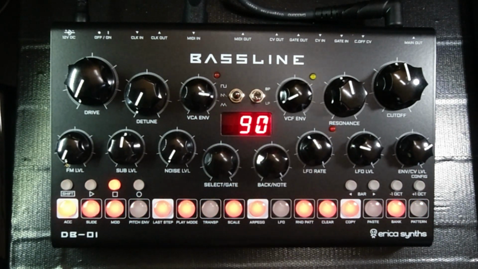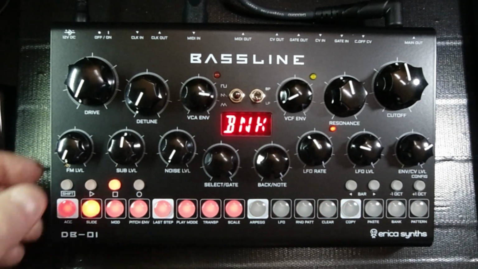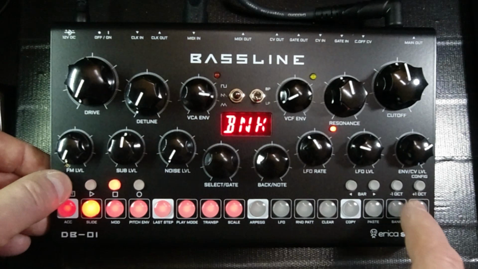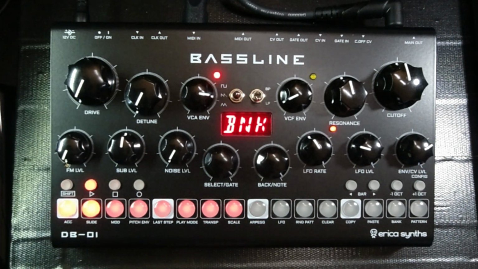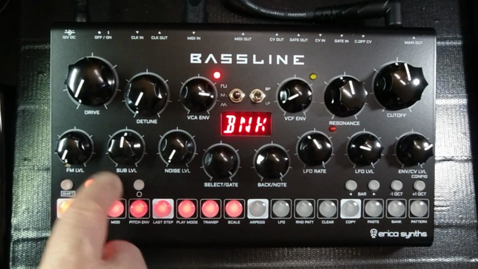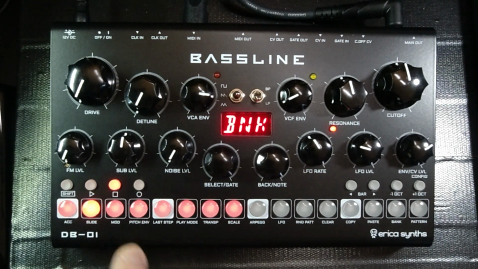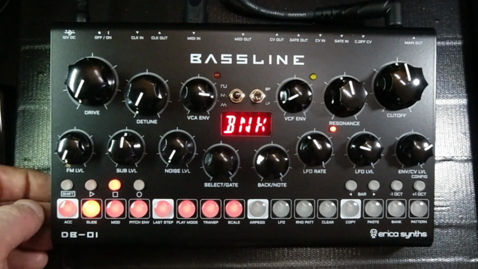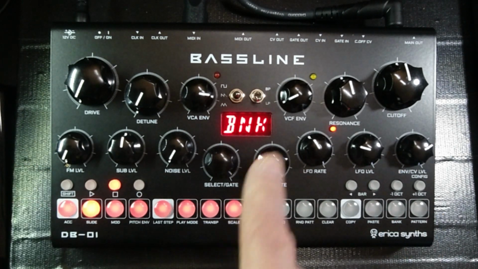That is all set per bank, so you could set it up one way for bank 2, you could set it up another way for bank 1, and then you get the differences. So although you can't program sounds or save sounds, you can save your LFO selection per bank.